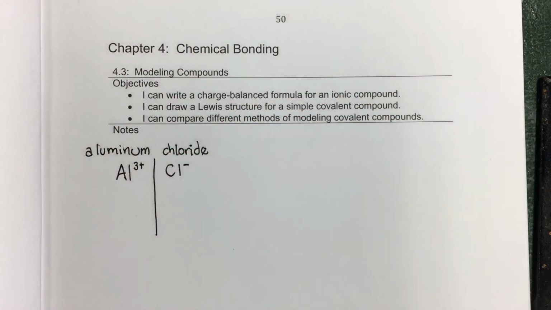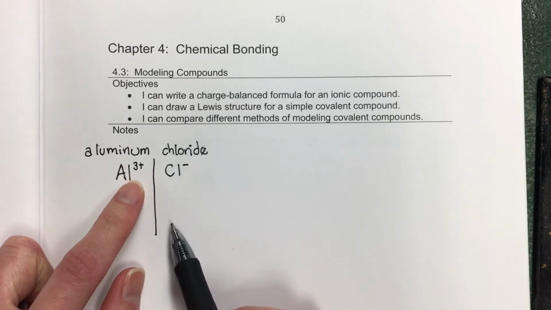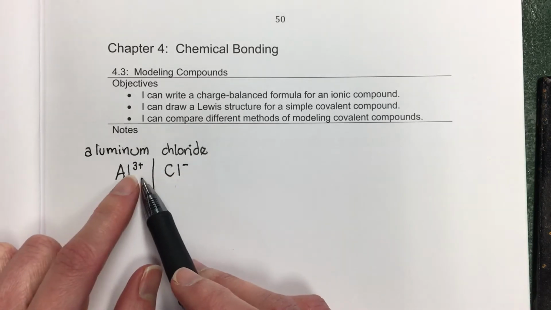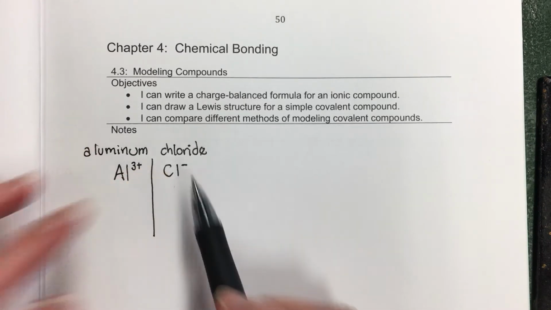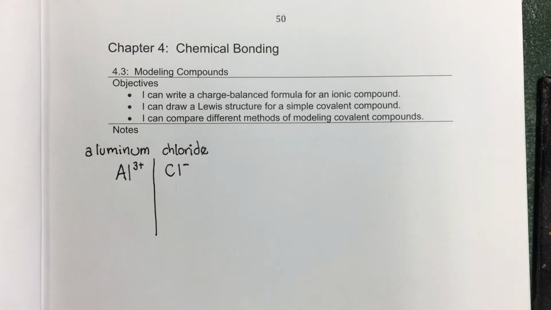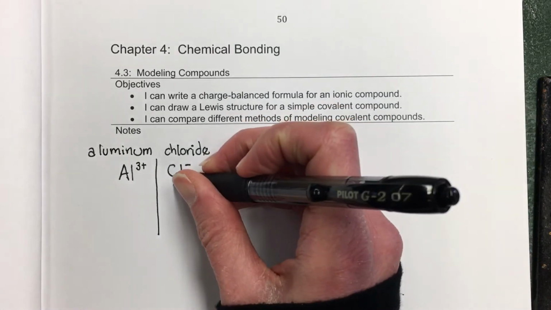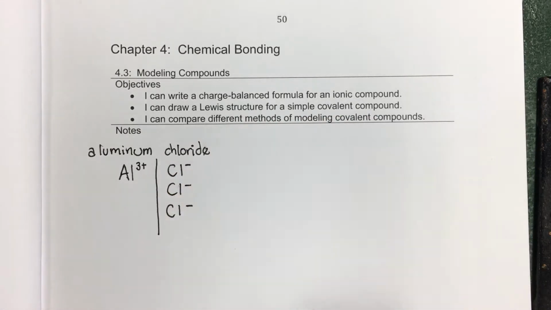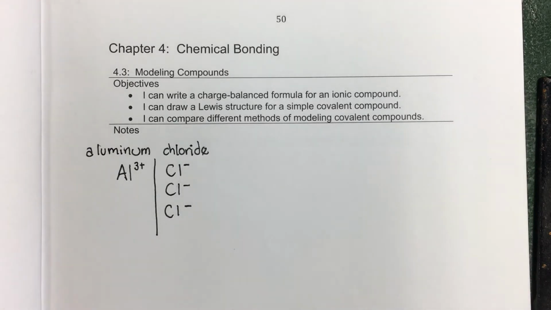Now, there's a rule for ionic compounds. The charges have to balance to 0. So basically, the number of negative charges has to equal the number of positive charges. You can see right now it's not balanced. I've got +3 and -1. So what I can do to fix that is add more of whichever ion I need to add more of to make the charges balance. In this case, I need to add more chloride. So I'm going to add one more, that would get me to -2, and then one more gets me to -3. Now I've got 3 positives, 3 negatives, it's balanced, they cancel, it's good.